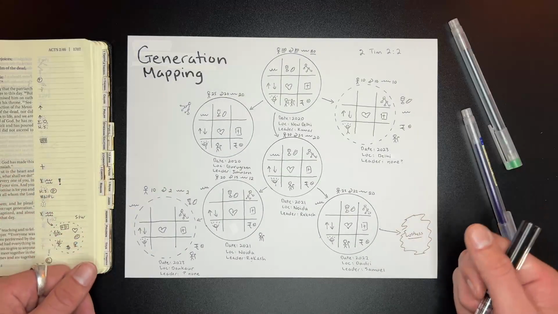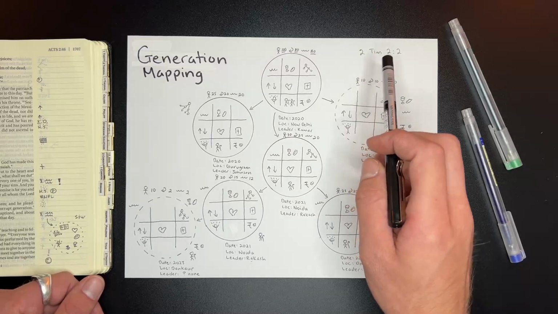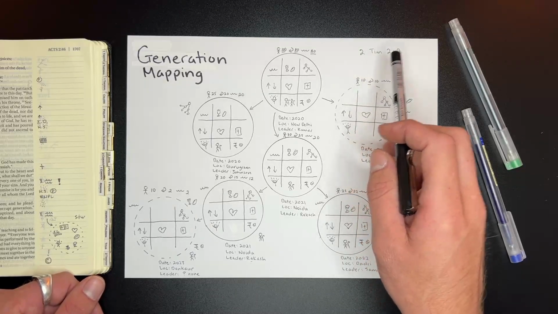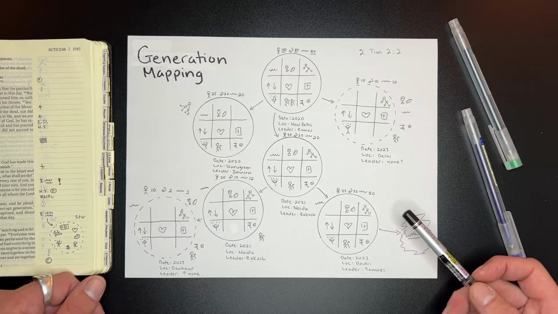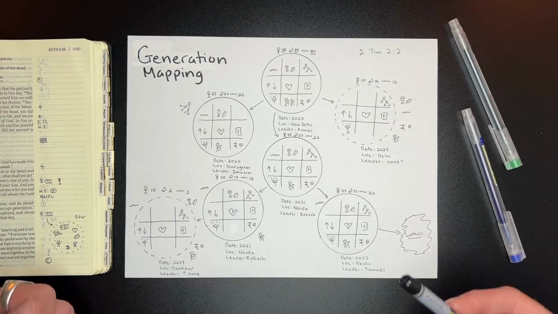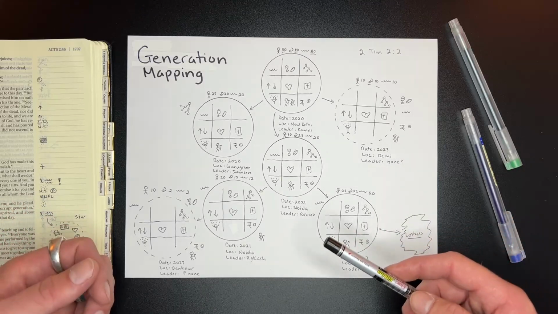All right, welcome back. So before we get started, there is one verse I want you to go and read. It is 2 Timothy 2, verse 2. Go and read that and ask yourself one question. What did Paul want Timothy to do? How far did Paul want Timothy's work to spread?